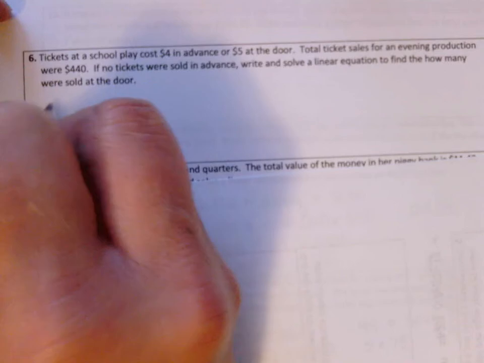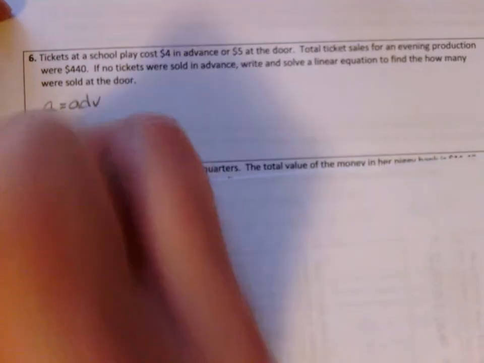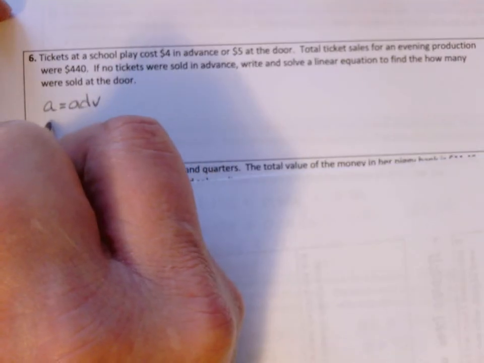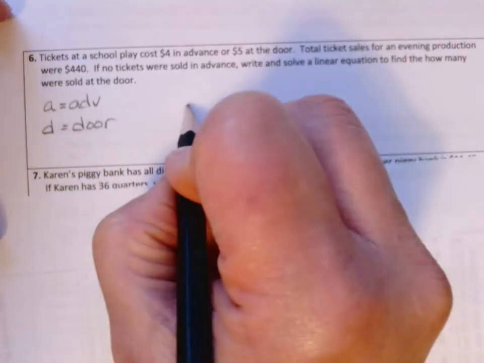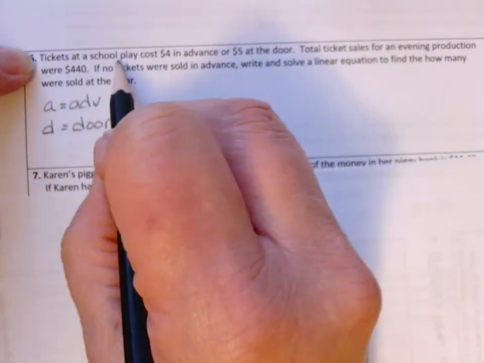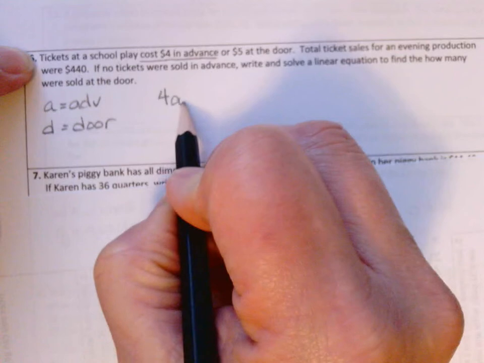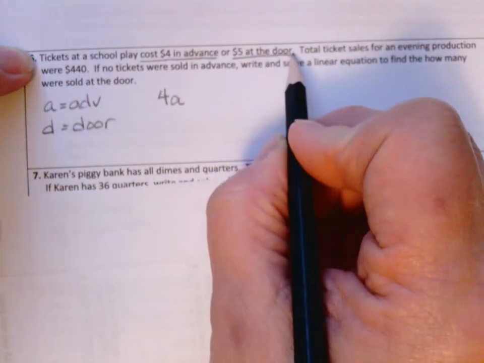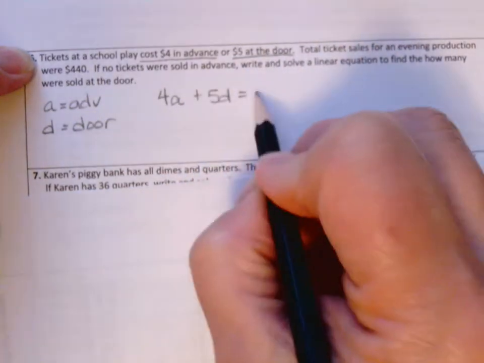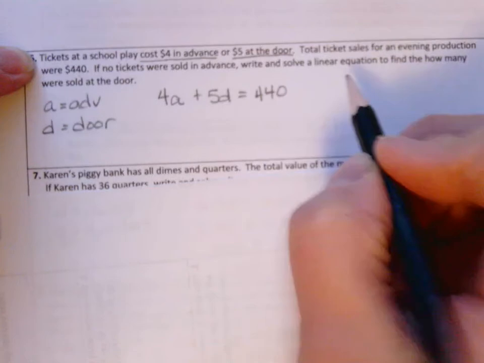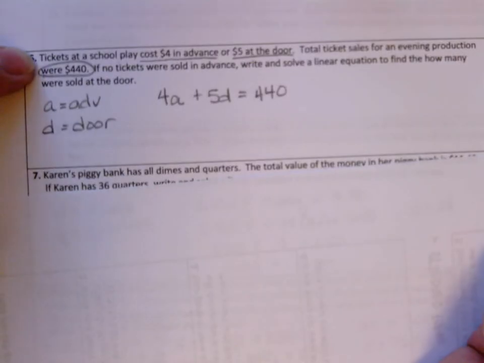So I'm going to say A is equal to advance sales, and D is going to be equal to those that were sold at the door. So let's see. $4 for A, plus 5D has to add up to the amount of money that they took in, and they said that was $440.